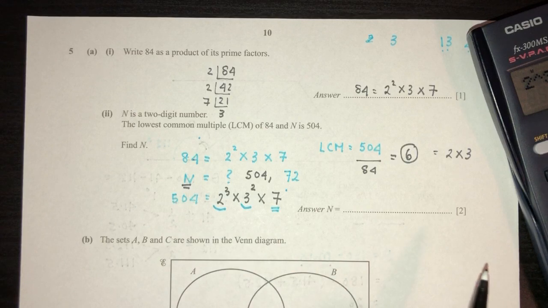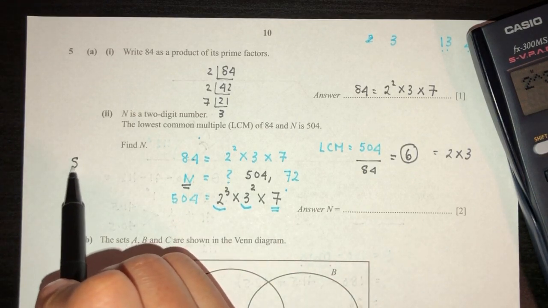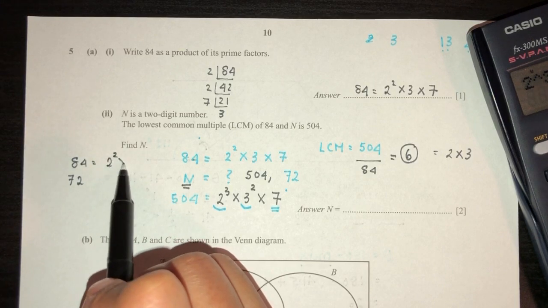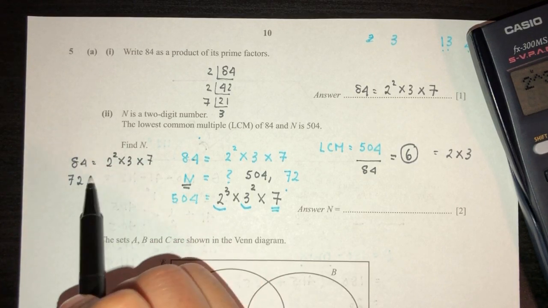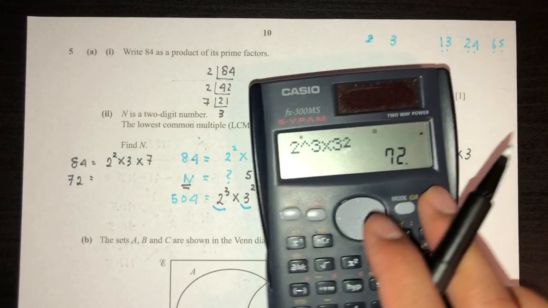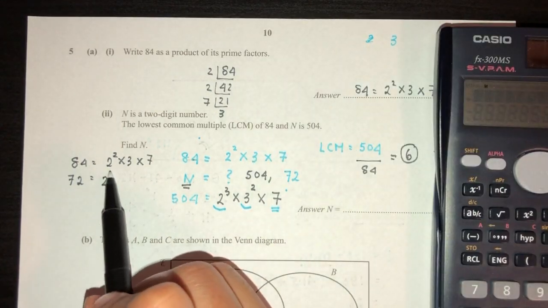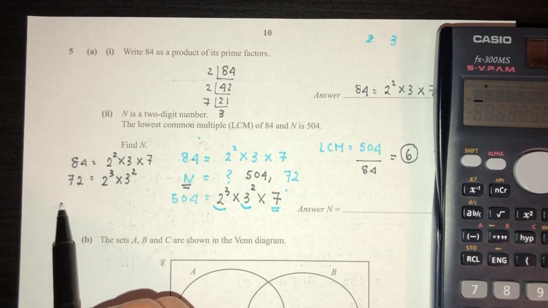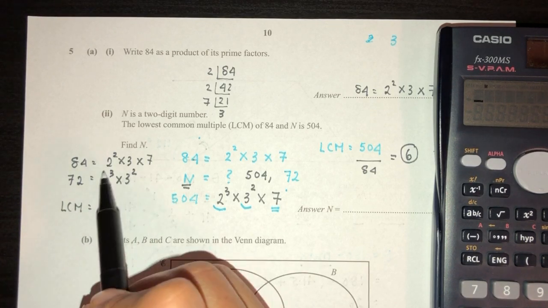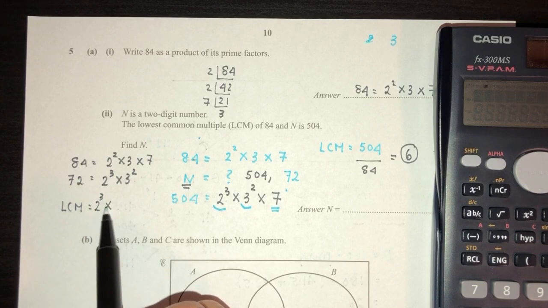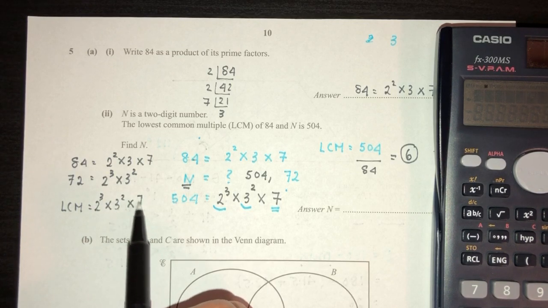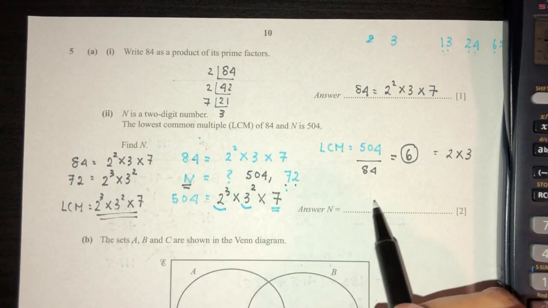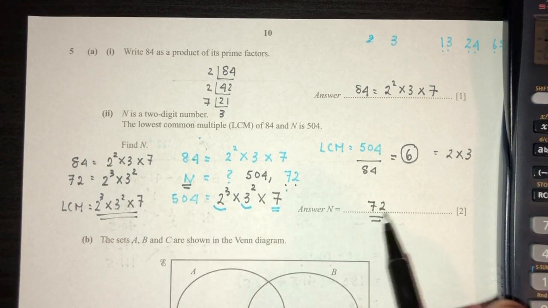Why? Because if you take the LCM for those two values, 72, this is 2 power 2 times 3 times 7. 72 is 2 power 3 times 3 power 2. So the LCM for those two numbers has to equal 2 power 3 times 3 power 2 times 7, which is 504. So by conclusion, since this one is a 2-digit number, n has to be 72.